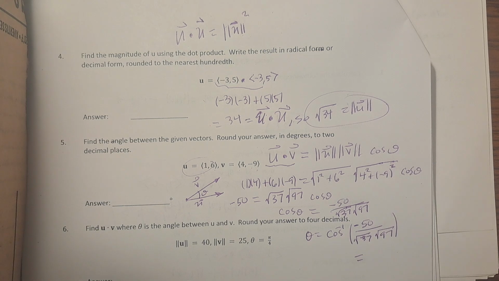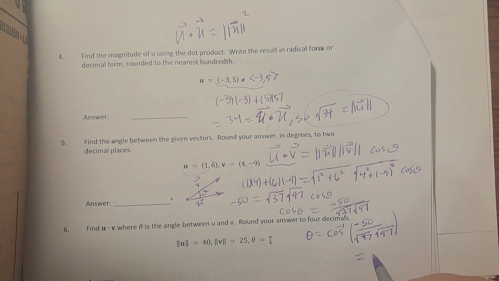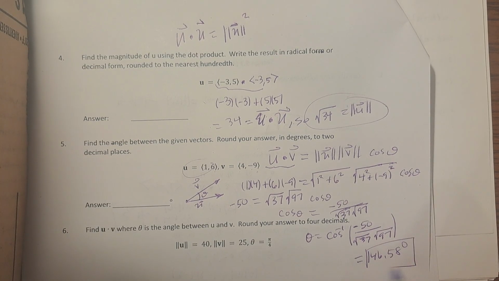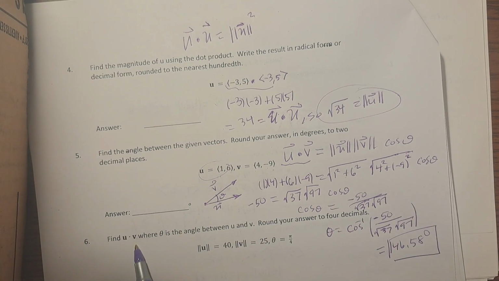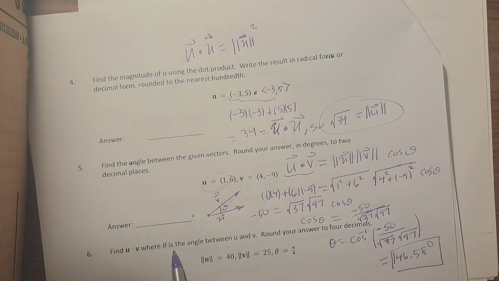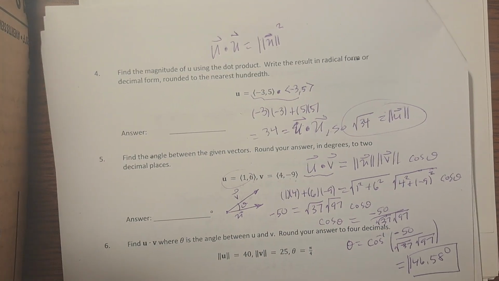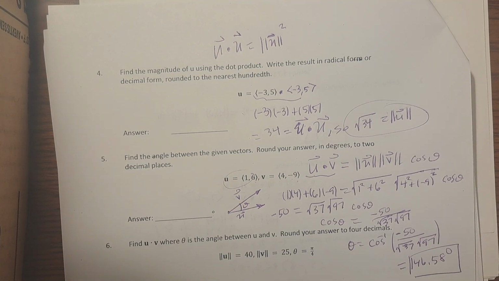And that's approximately, using my calculator, 146.58 degrees. Okay. Same deal here. We're going to use that relationship for the angle between two vectors whose tails are put together. And we will do that in the next video. See you there.